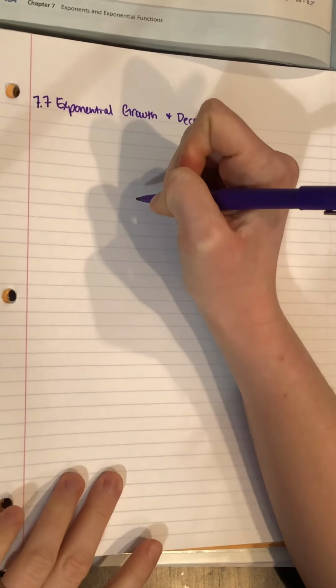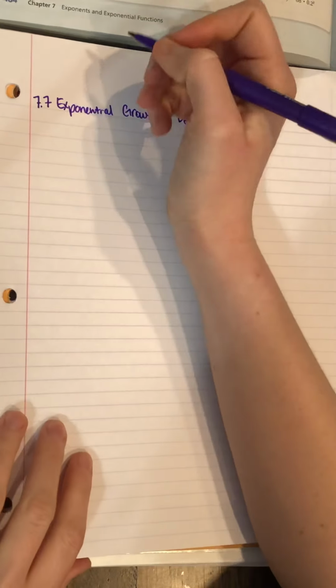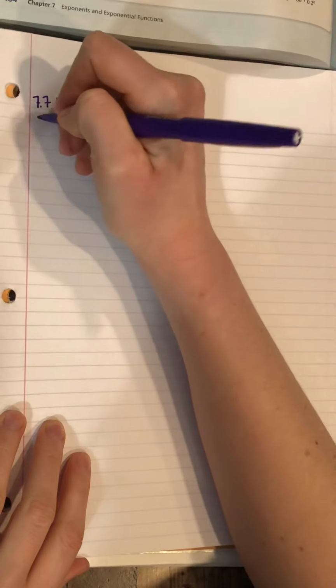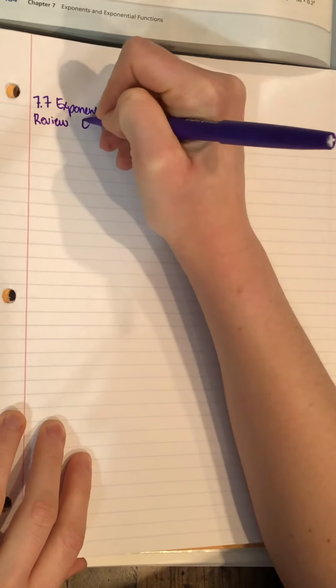All right, so we are going to get started. So what is exponential growth and decay? Well, in last section, 7.6, we kind of went over what those graphs looked like a bit. So we're going to talk about that first. So let's review. Exponential function.